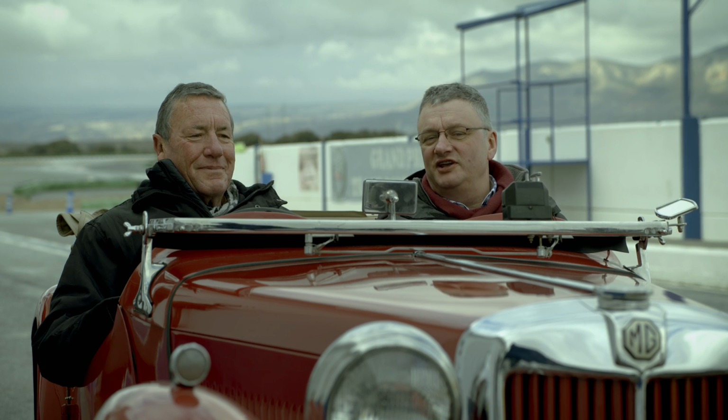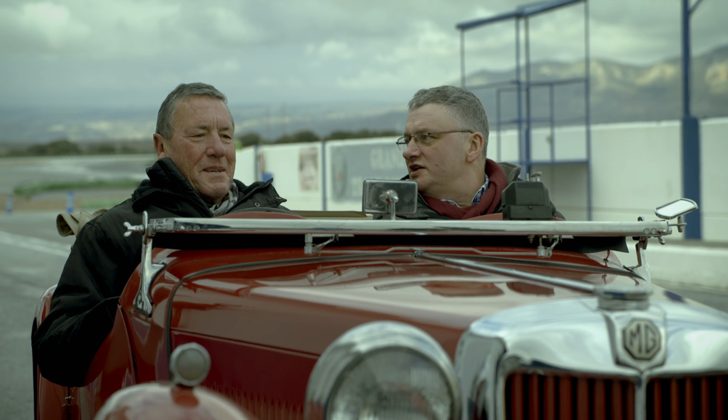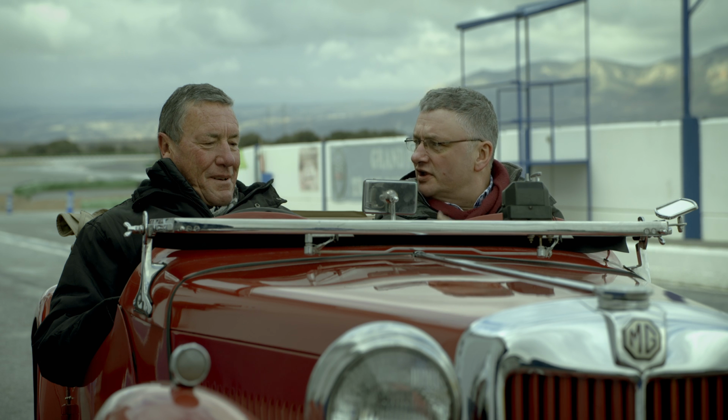Can you see it? Sitting in a vintage MG, which is like the great-great-grandfather. The audio is out of sync.